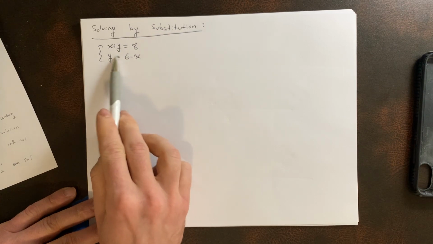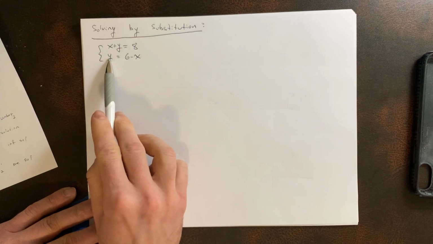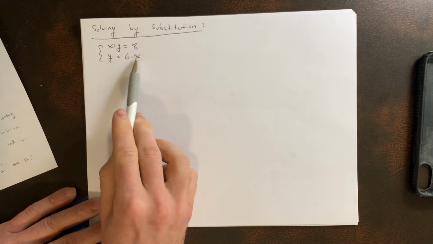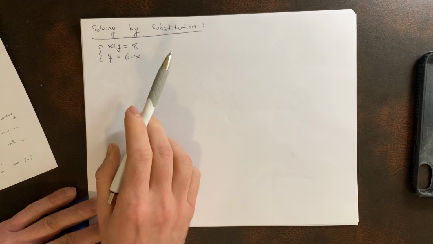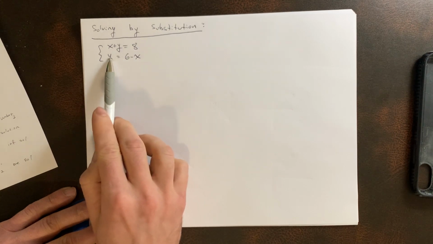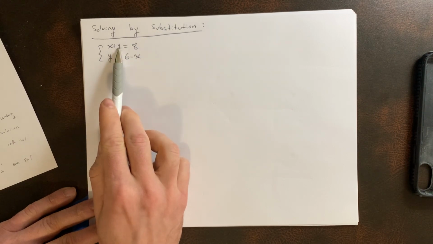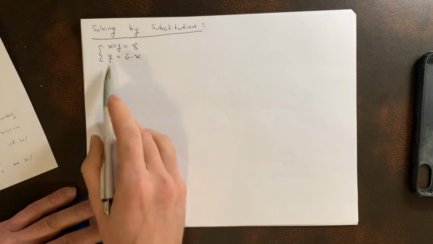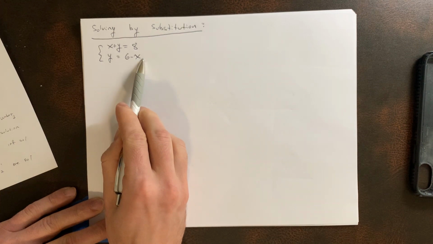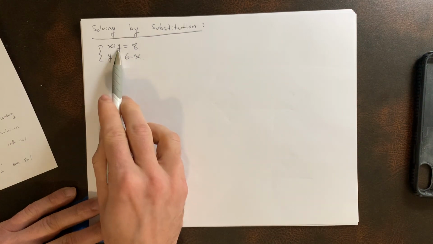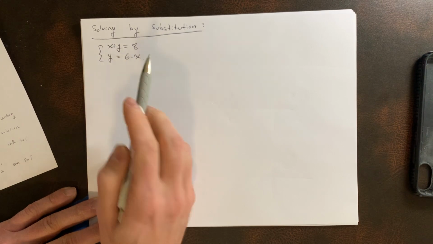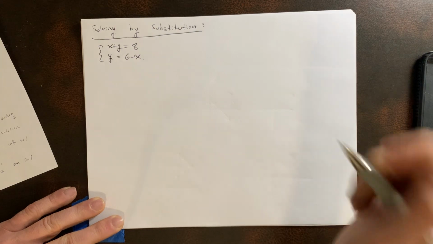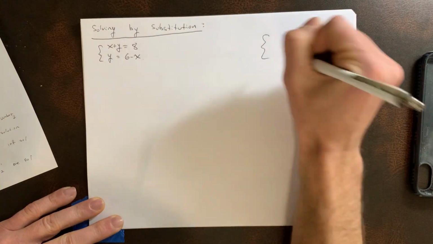Like in this example, the second equation is already given to us solved for y. We have y is equal to something. So once we're in that situation, we want to plug that y into the first equation. We know that here y is equal to 6 minus x, so we take this and plug it into the first equation. We turn this y into a 6 minus x, and that's going to allow us to solve for x.